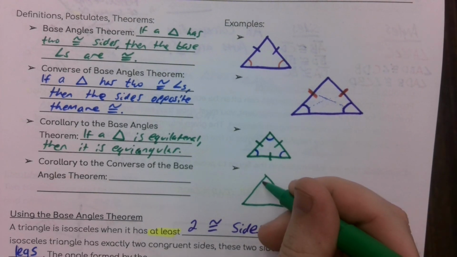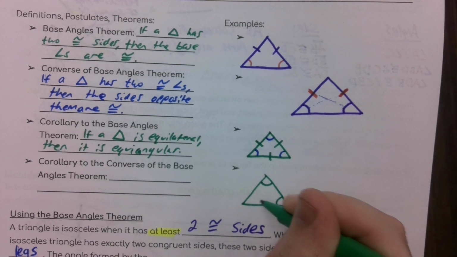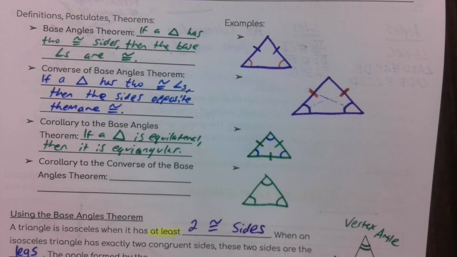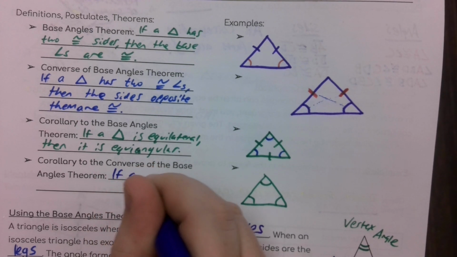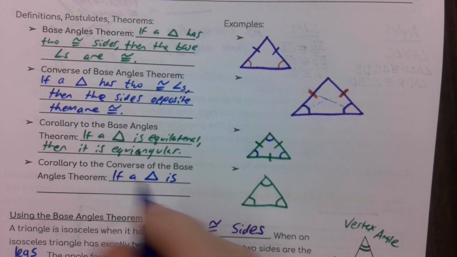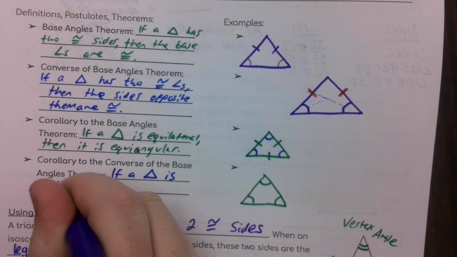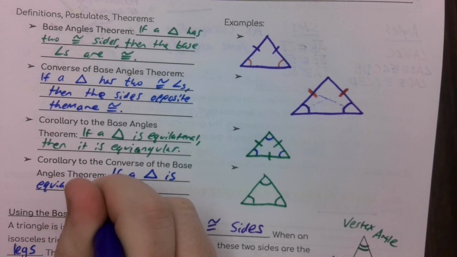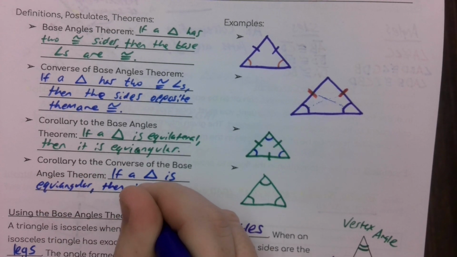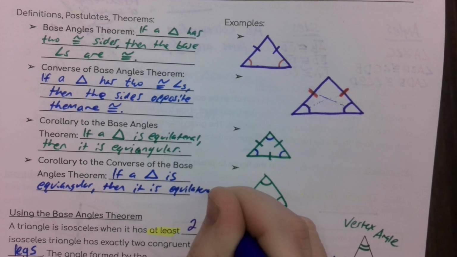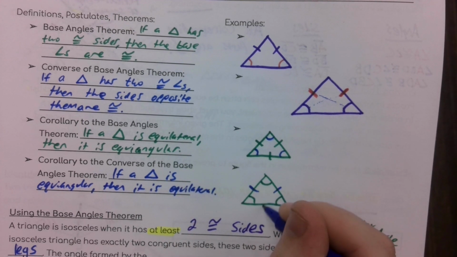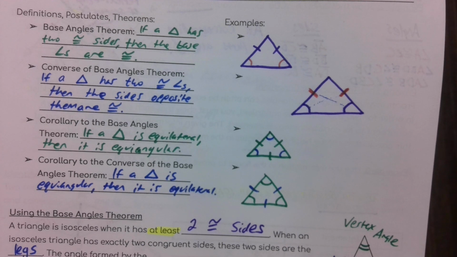That would only make sense if we already knew that all the triangle's angles are the same. The corollary to the converse of the base angles theorem says, if a triangle is equiangular, then it is equilateral. Boom, boom, boom. Love it.